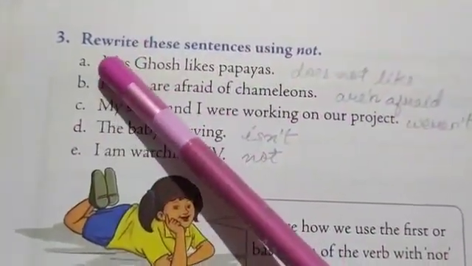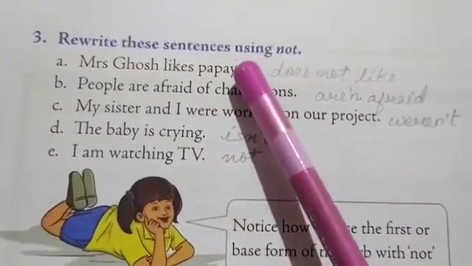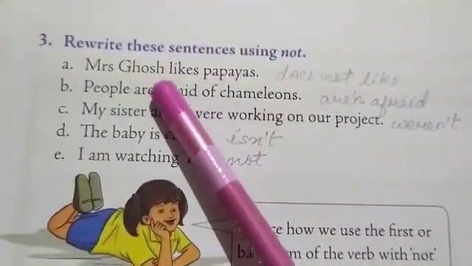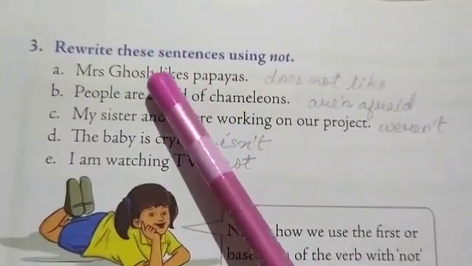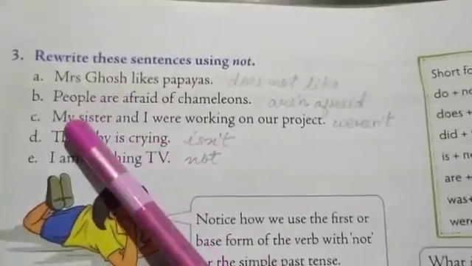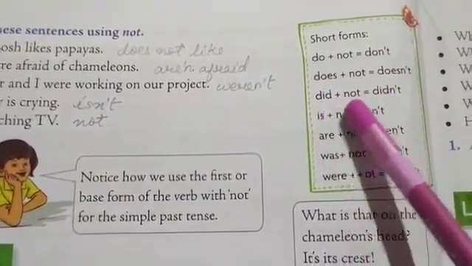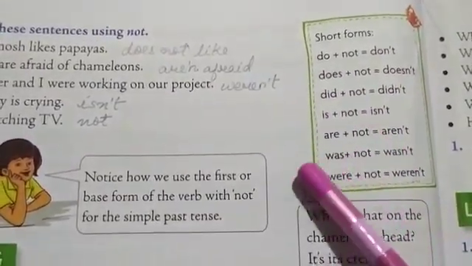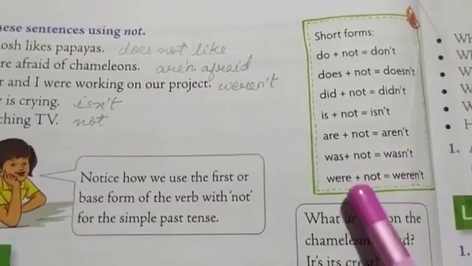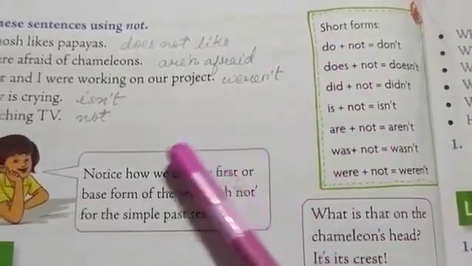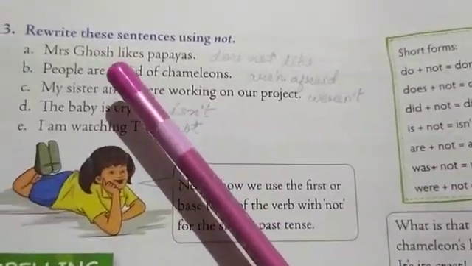Now, page 48, you look very carefully. Rewrite the sentences using not. This one you can write in the copy also, student. Here you have to rewrite the sentences with the short forms: do not, don't, does not, doesn't, did not, didn't, is not, isn't, are not, aren't, was not, wasn't, were not, weren't. Or you can also use do not, does not, like that.